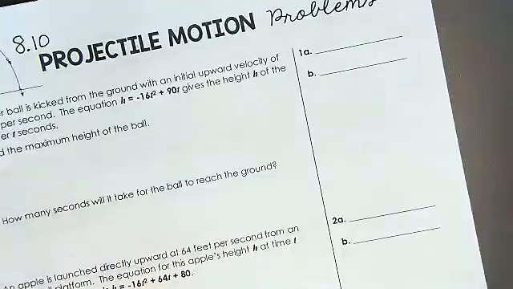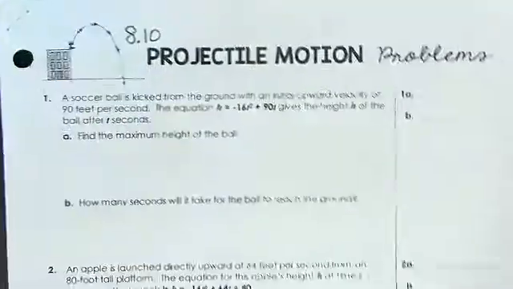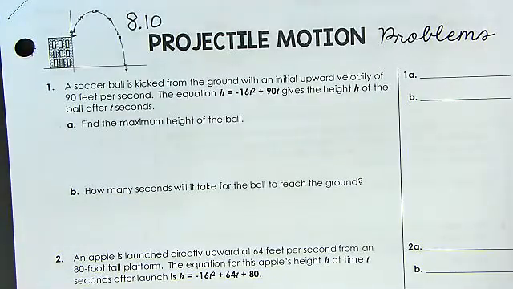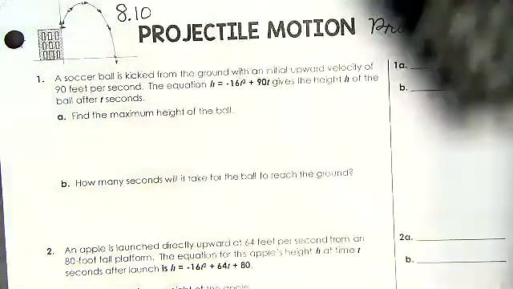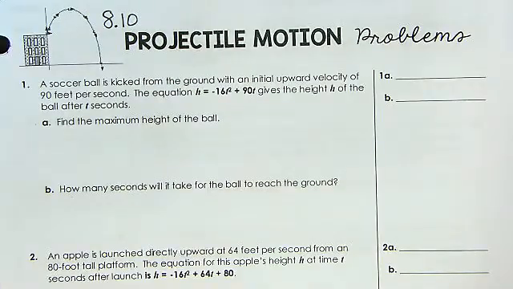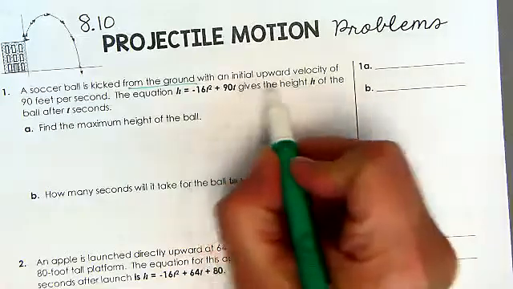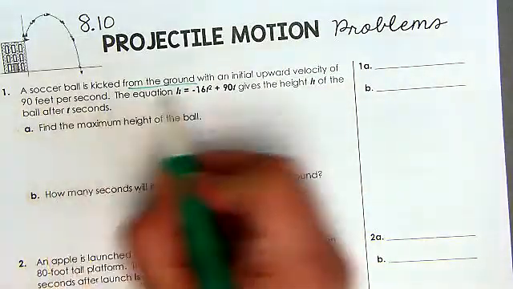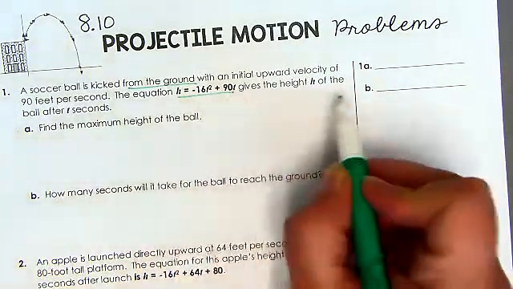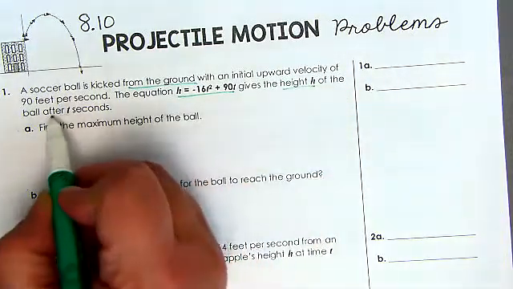Now we're going to talk a little bit about projectile motion. Okay, so if I'm looking at this problem, this one where we're going to use the calculator to help us. If it says a soccer ball is kicked from the ground with an initial upward velocity of 90 feet per second, the equation gives the height of the ball after t seconds. So that's the height h of the ball after t seconds.